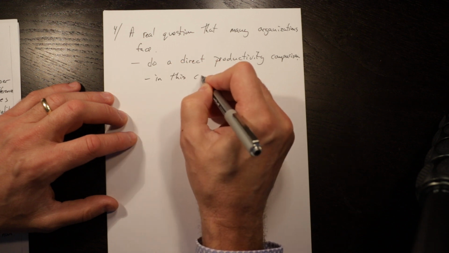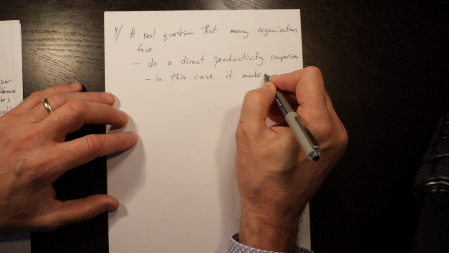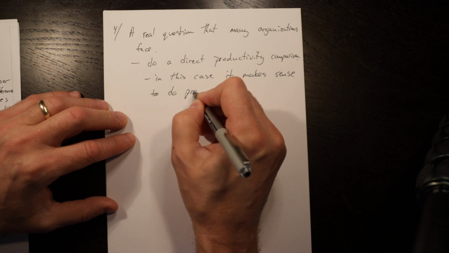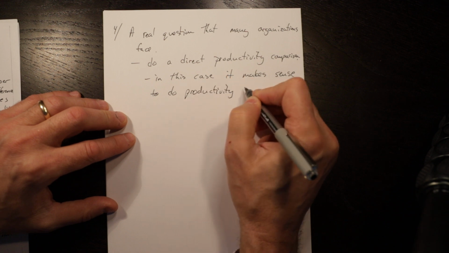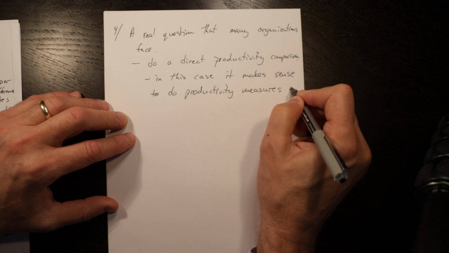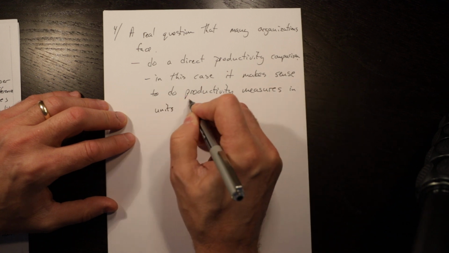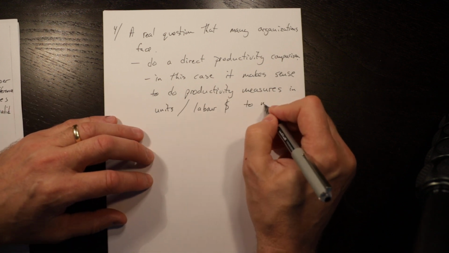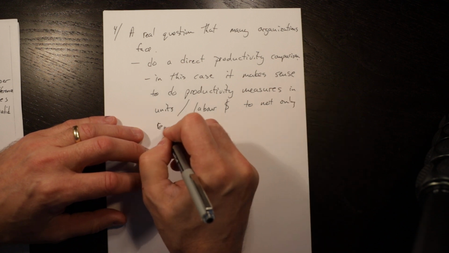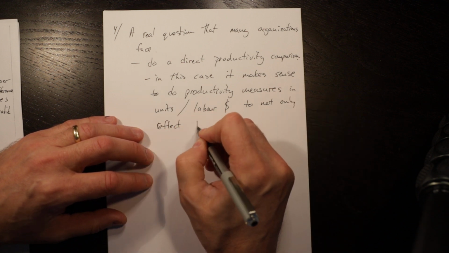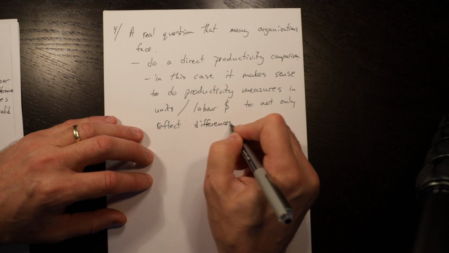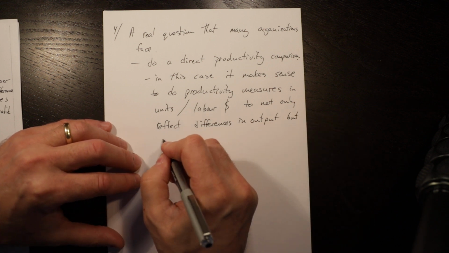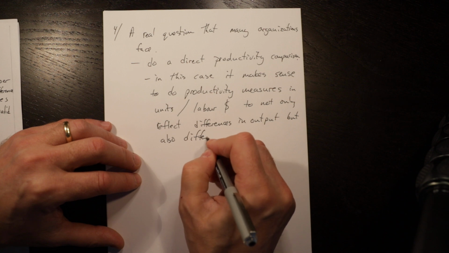In this case, it makes sense to do productivity measures in units per labor dollar, to reflect not only differences in output, but also differences in wage rates.